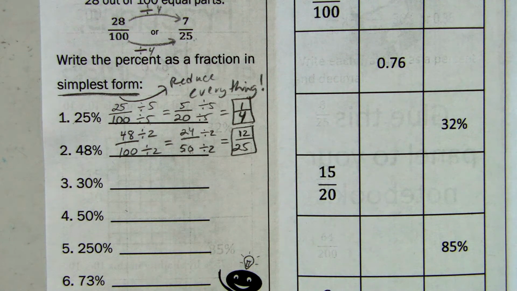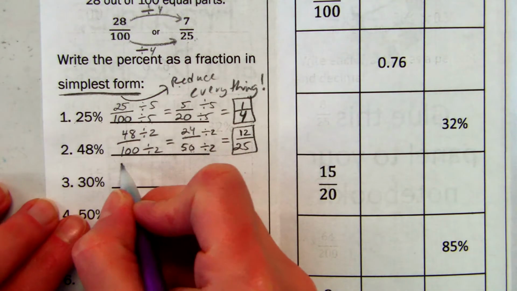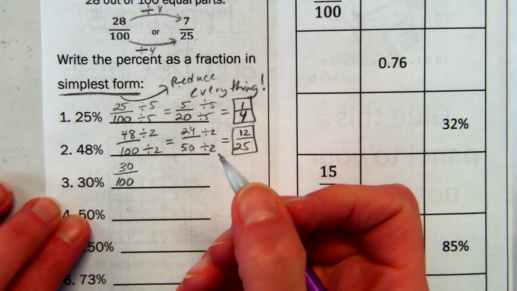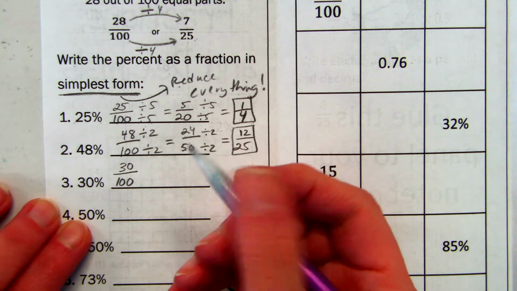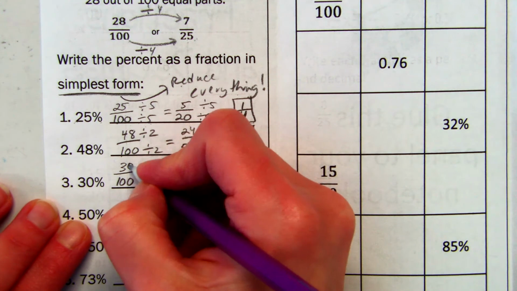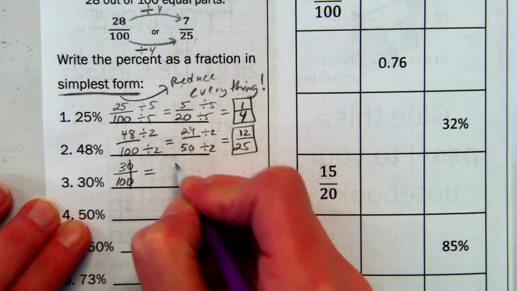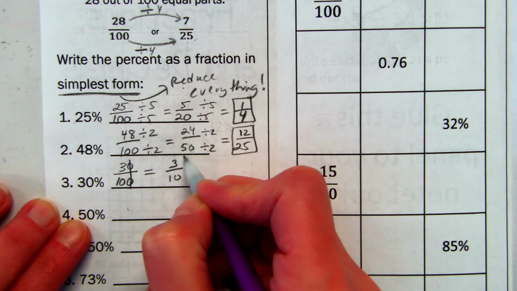Okay, you want to say it louder? 30 over 100. 30 over 100, good. Now when we're reducing fractions, there was an easy thing we did when it ended with zeros. Yes, Shay. So you can cross off this 0 with that 0. It's basically dividing by 10. And then we're going to get 3/10, which doesn't go any further.